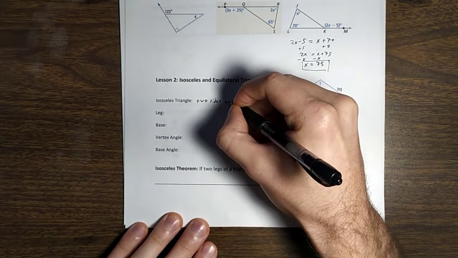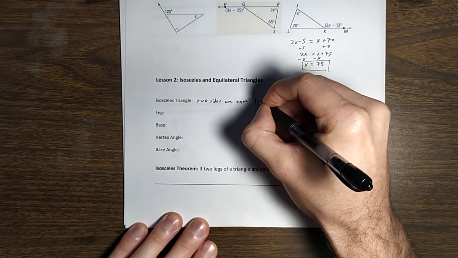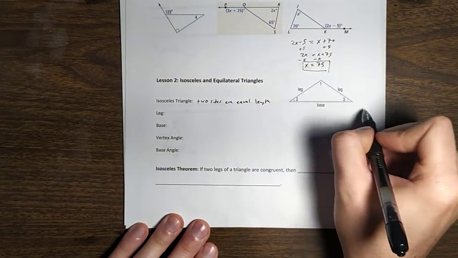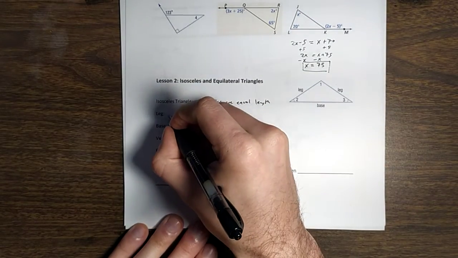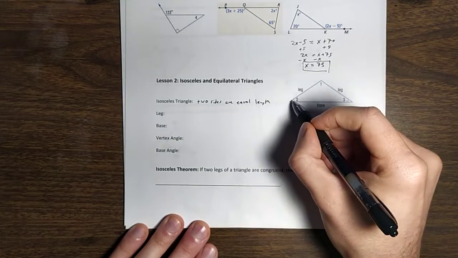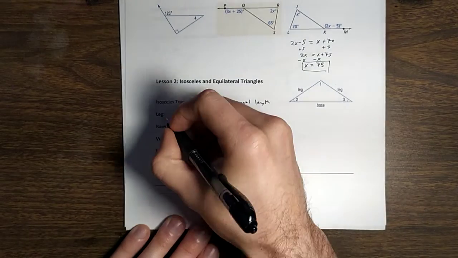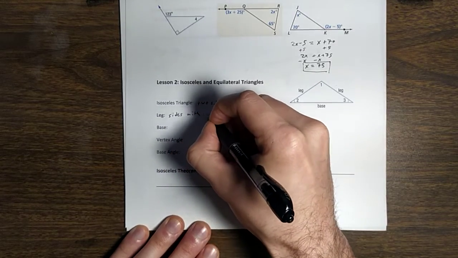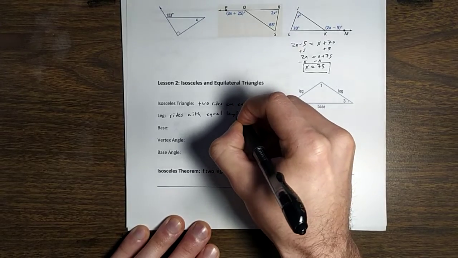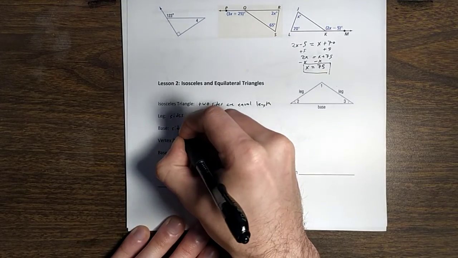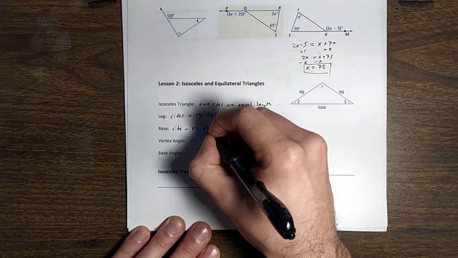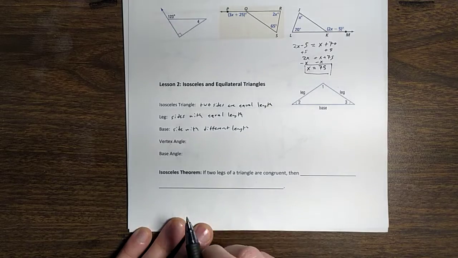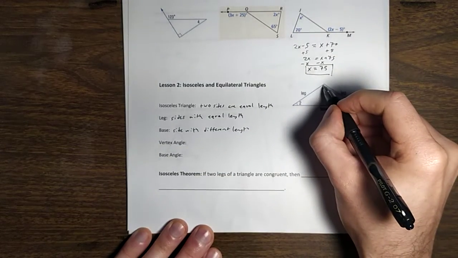sides that are equal in length. Okay, the legs, these are the two sides that have equal lengths. So a leg is the term for this side or this side. So a leg is a side with equal length. And then the base is the side with different length. The vertex angle is this one right here.